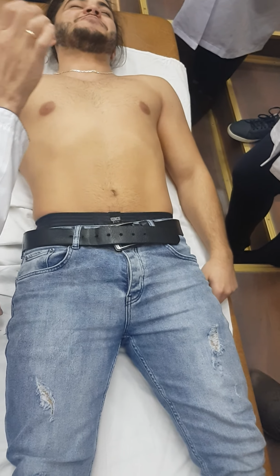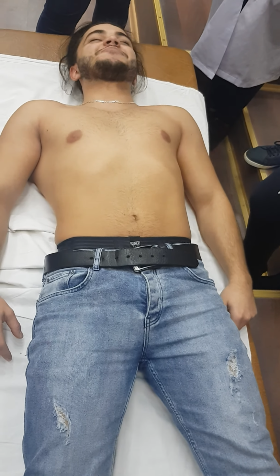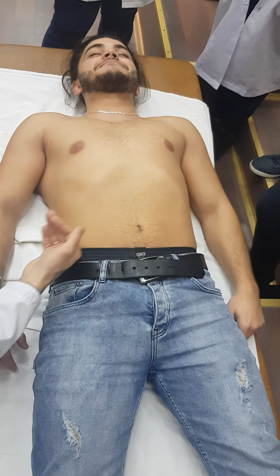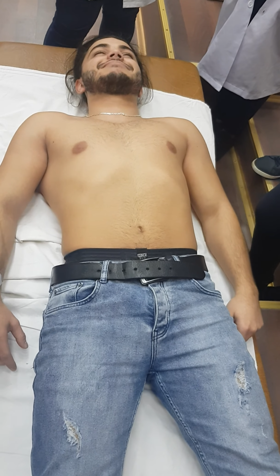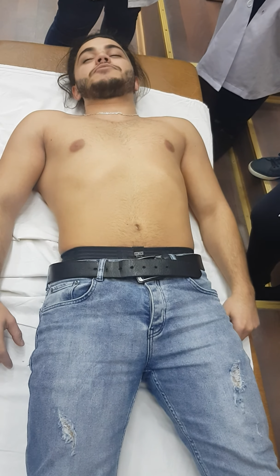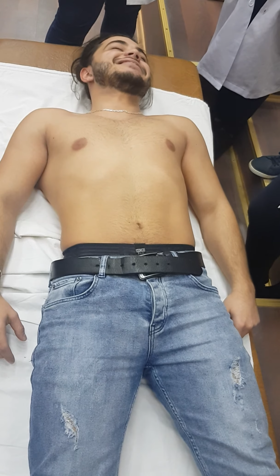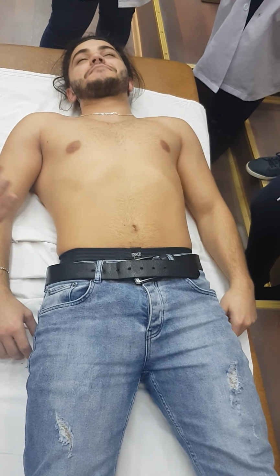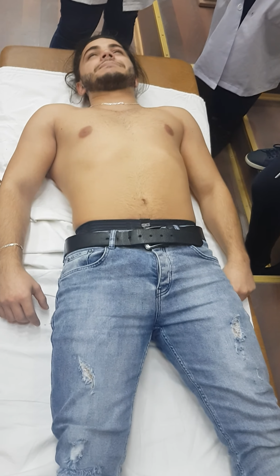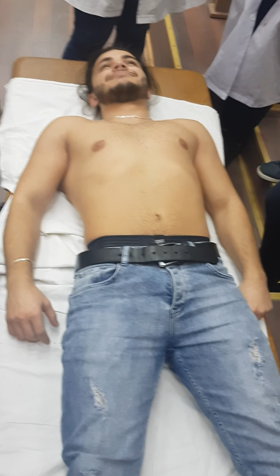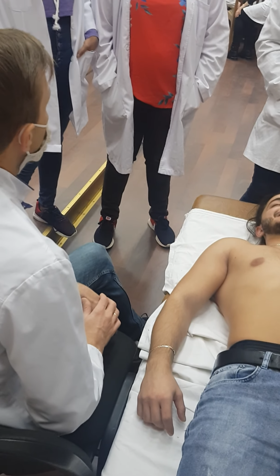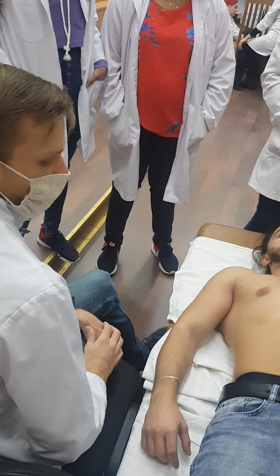You should palpate with your fingers. And we should ask the patient about the appearance of pain. Had you pain during palpation? No pain. If you feel contraction of the muscles during palpation, it can be due to resistance or rigidity of the muscles.